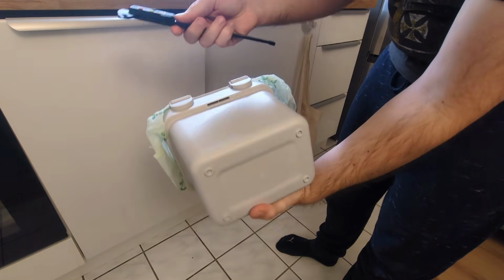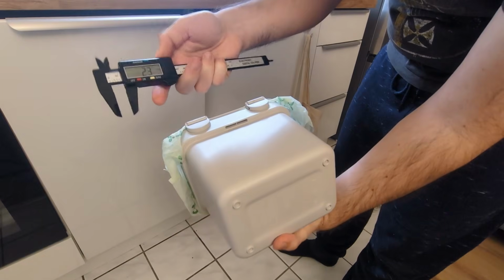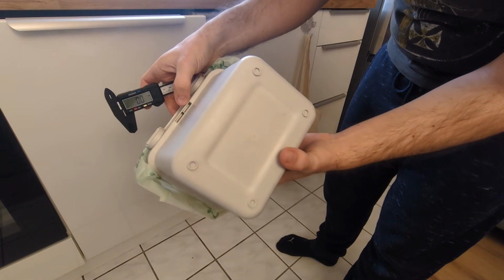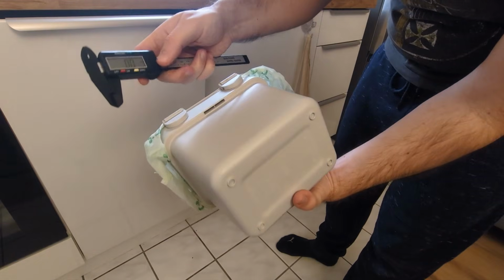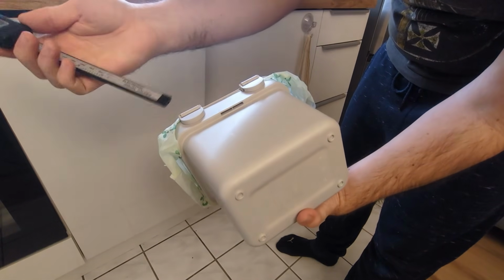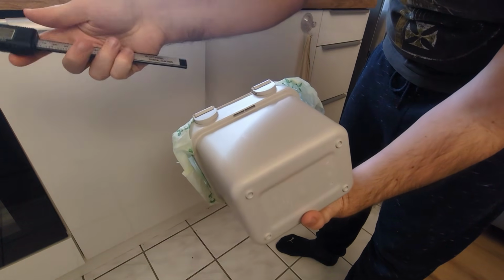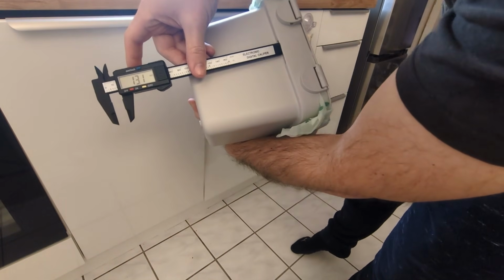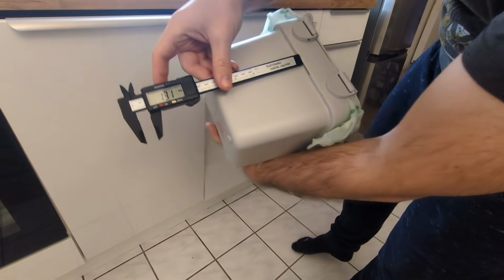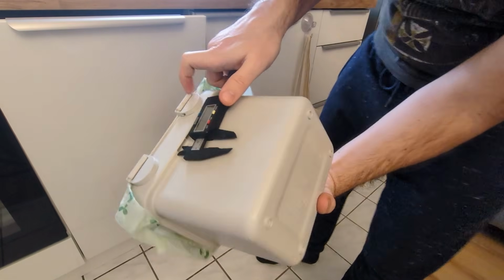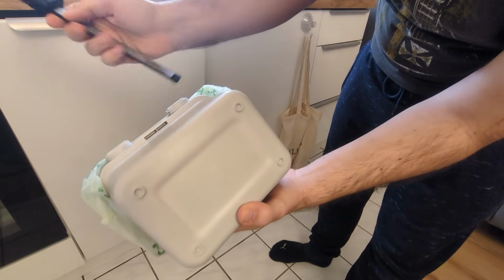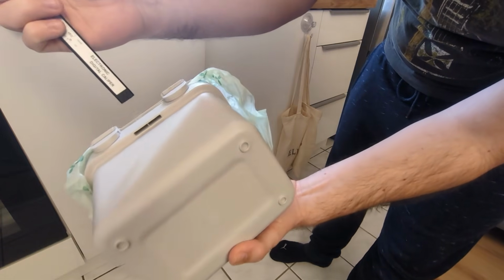So I will measure them with this cheap caliper. Let's first start it, set it to 0. It's a bit difficult to measure them because everything is so small here and this caliper is quite big. But I will use the bottom side of it to measure the depth of those holes first. So the depth is like 13 millimeter. The width is like 18 millimeter.